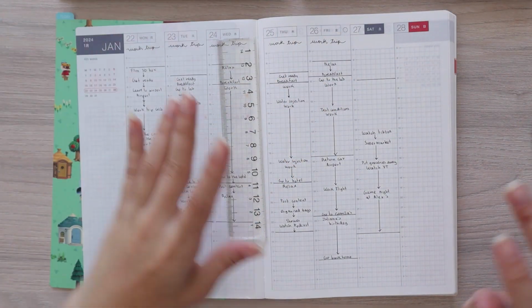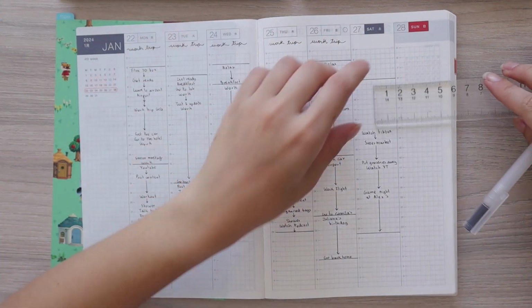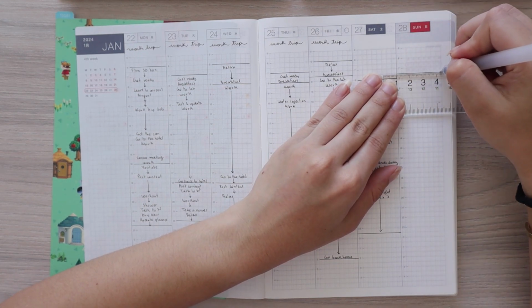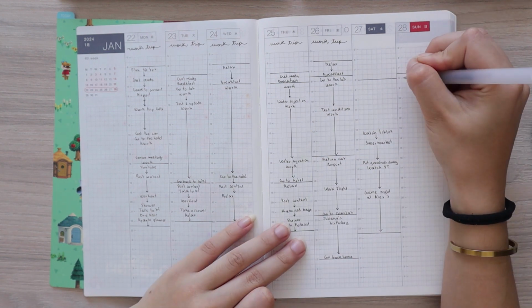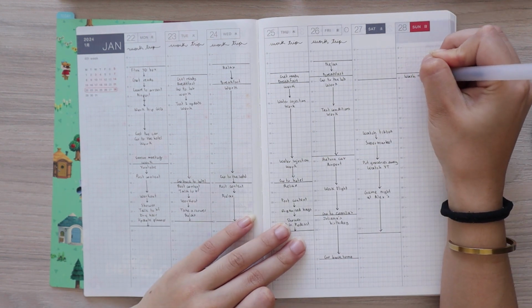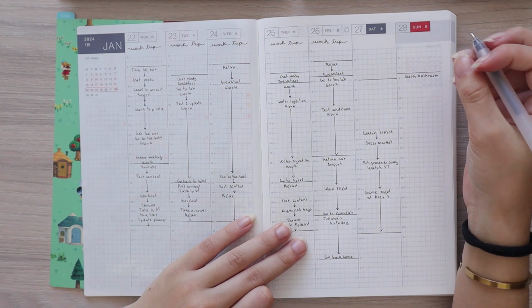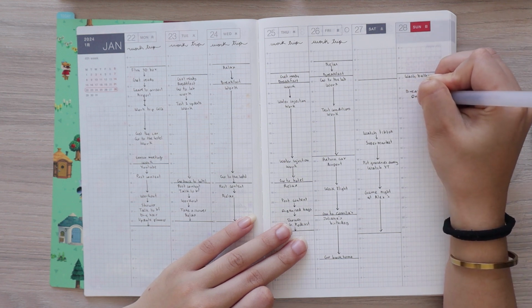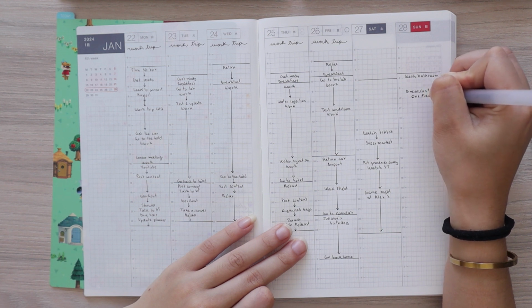On Sunday, I have a better idea of what I did. So I woke up at 7:30, I think. And the first thing I did in the morning was wash the bathroom. So put here, wash bathroom. Then I had breakfast at 9. I watched One Piece with my boyfriend because he really likes the show.